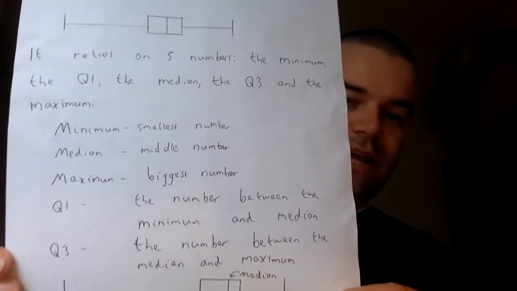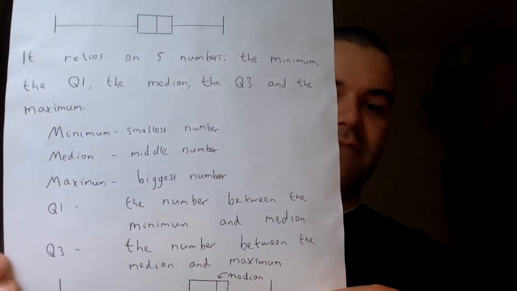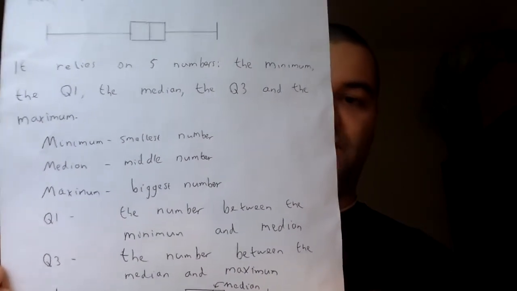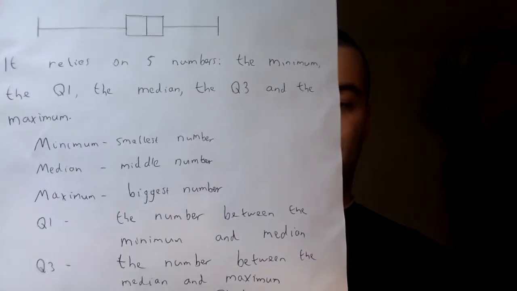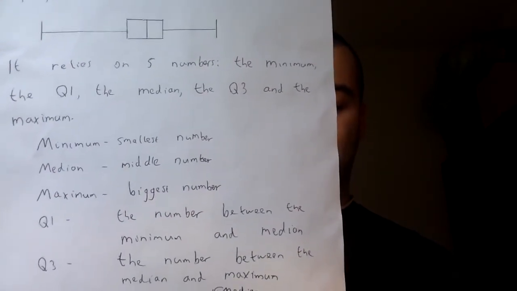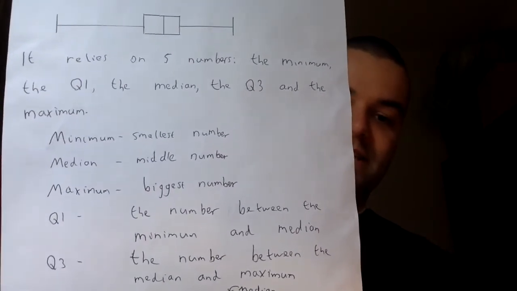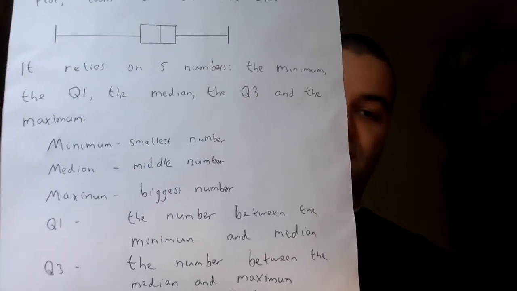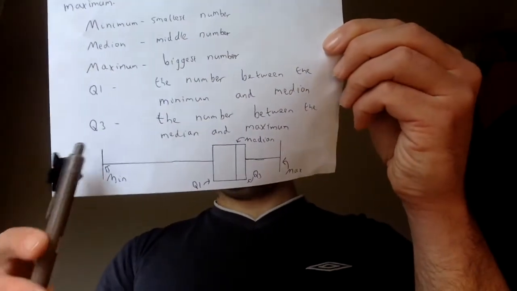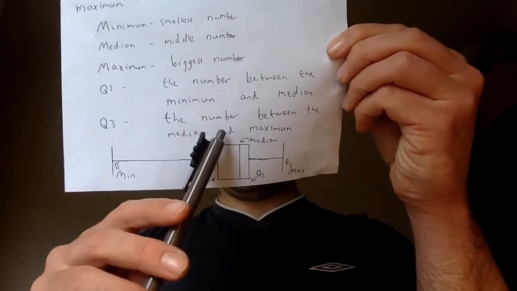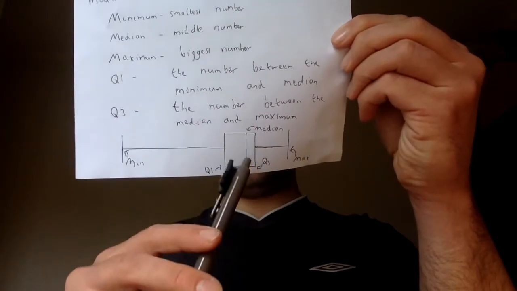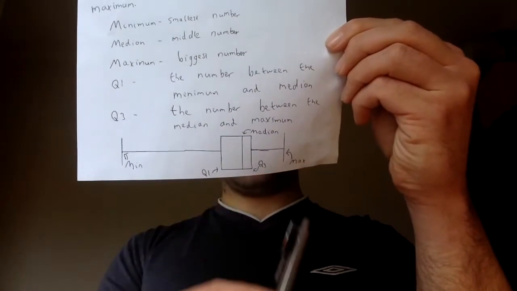Q1 means the number between the minimum and the median. So it's almost like the median between the smallest and the median number. And the Q3 is the number between the median and the maximum. So we'll have a look at those later on as well. So basically our box plot has got our minimum there, then our Q1, our median, our Q3, and our maximum. Okay.